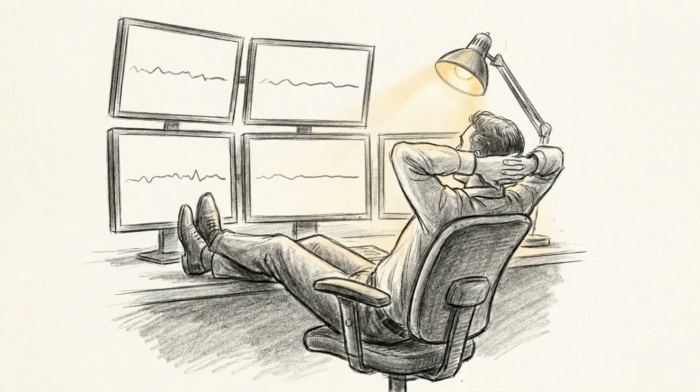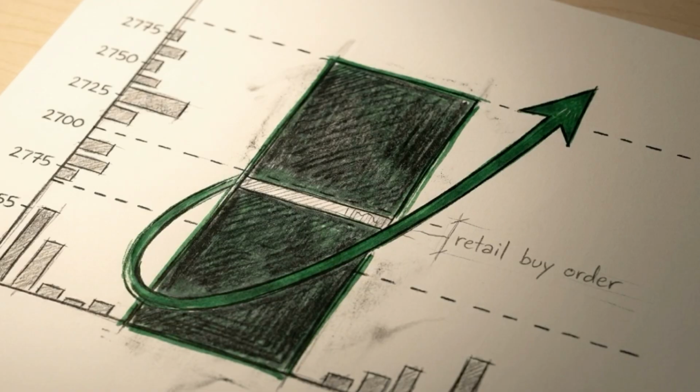Following these specific rules takes patience, but waiting for the manipulation to happen ensures you are trading alongside institutional capital, rather than providing the liquidity for it.